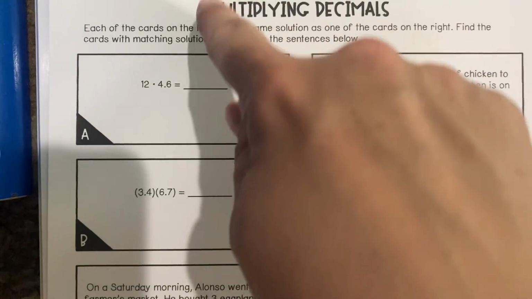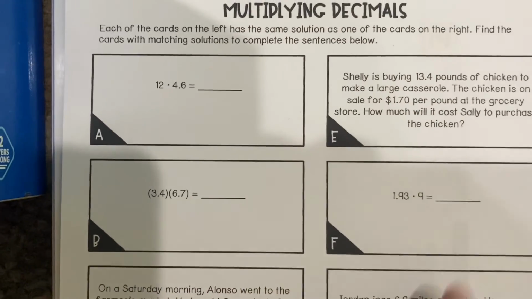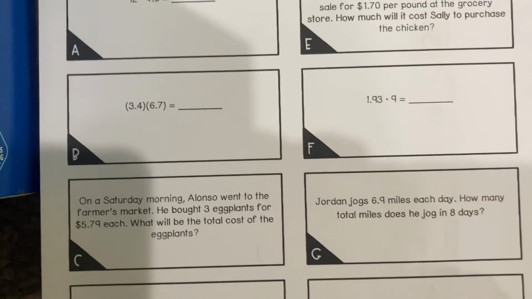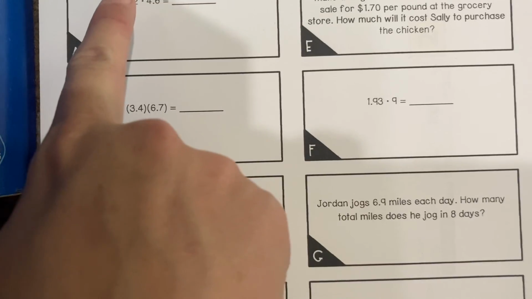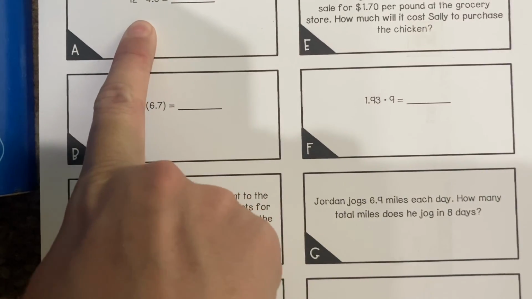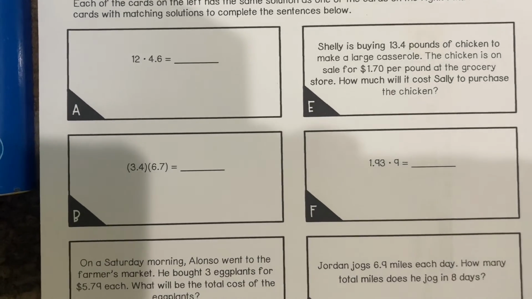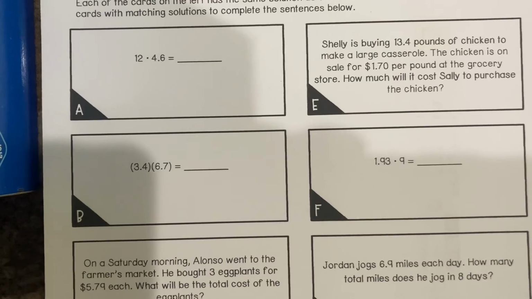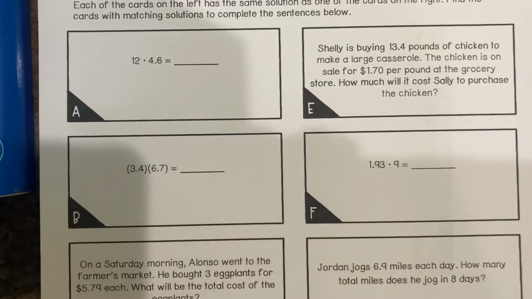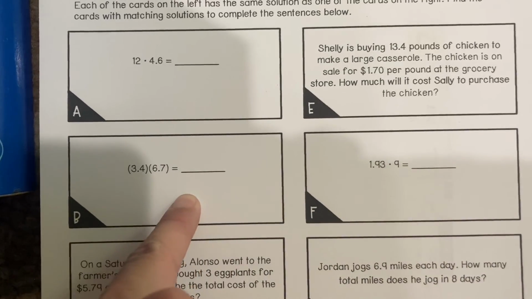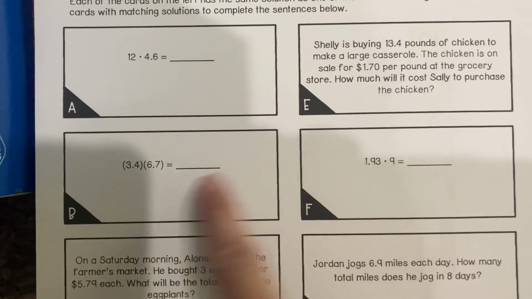All right, for your homework, there are 4 questions on the left side and there are 4 questions on the right side. And one of the questions on the left is going to match one of the answers on the right. So you have to solve all the questions, but you should be getting some answers that are the same. So if I got 10 from this one and 10 from this one, then they would match.